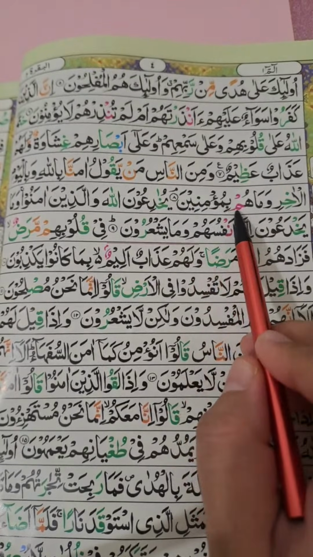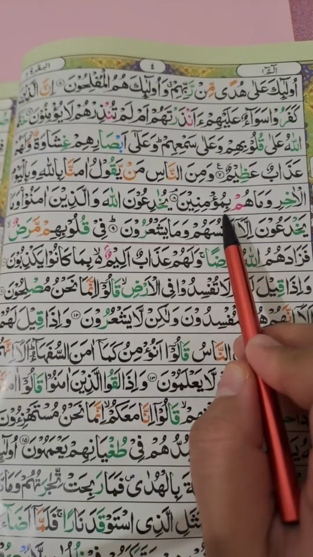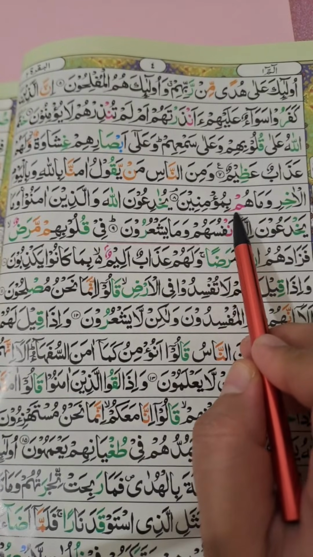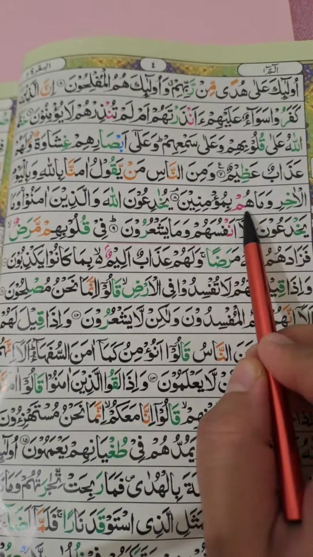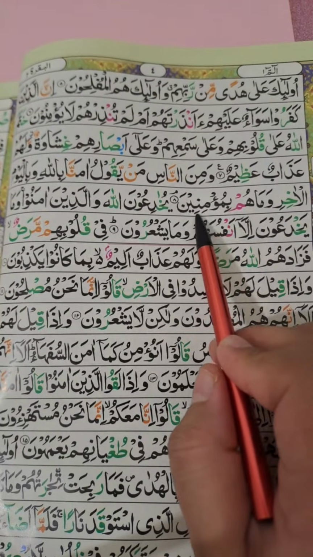bimu'minin. After meme sakin, you have the next word starting with the letter ba. So what will you do? You will do gunna in the meme sound. وَمَا هُمْ بِمُؤْمِنِينَ.